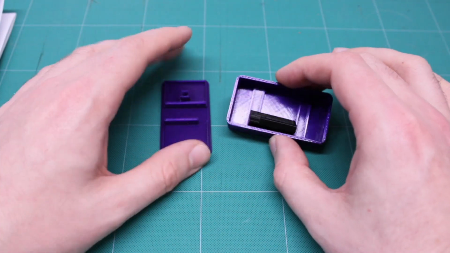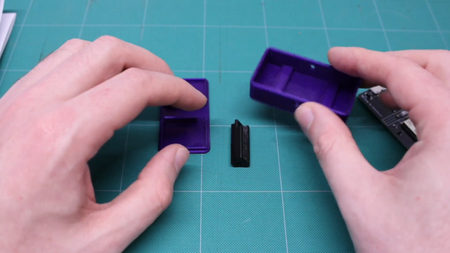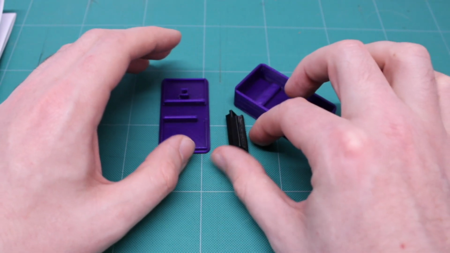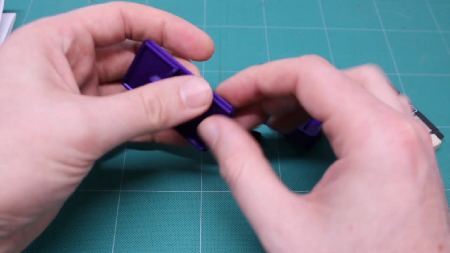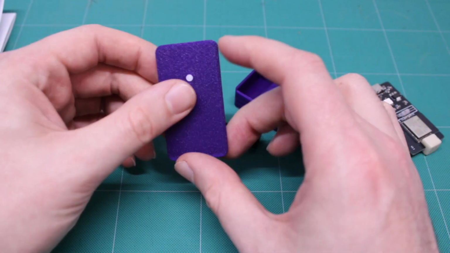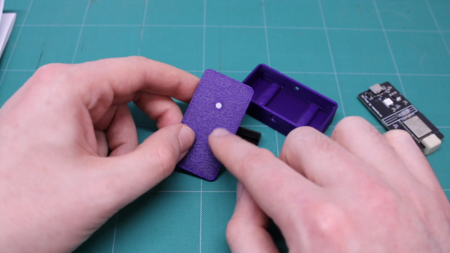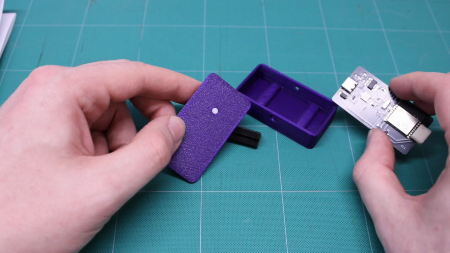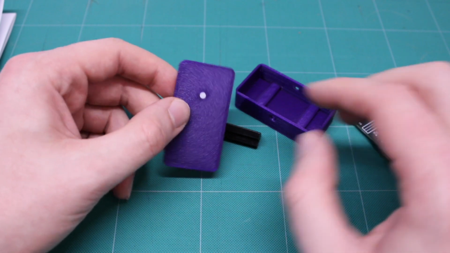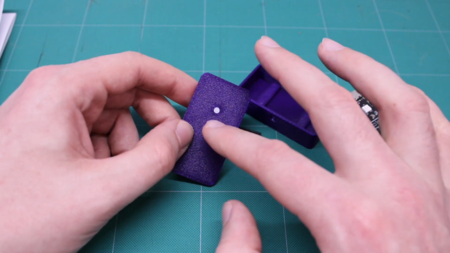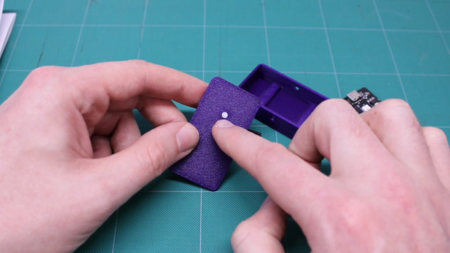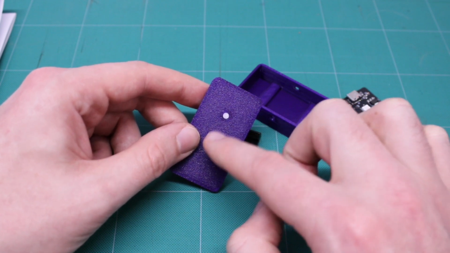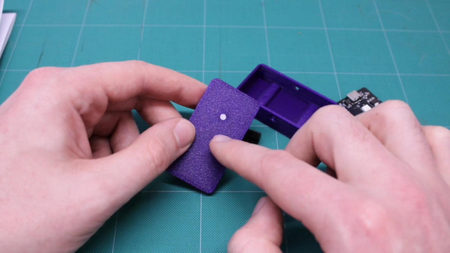So like I said, there's just 3 parts: the bottom, the filament guide, and then the lid. And as I said, I modified this lid because this is the area on the PCB where we have an RGB LED. Now the original design for the case would be just a single layer of whatever color you choose to print your case in.